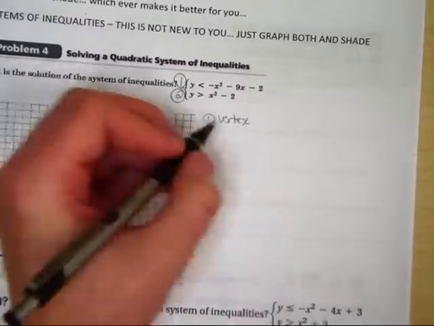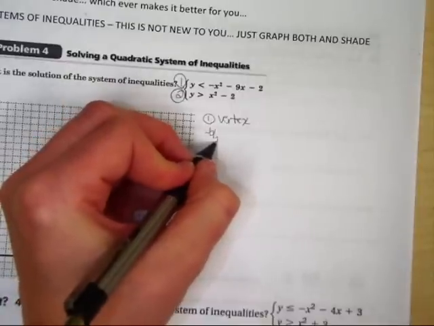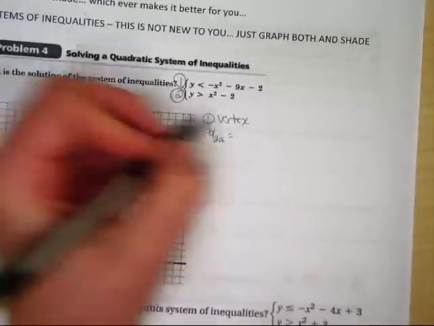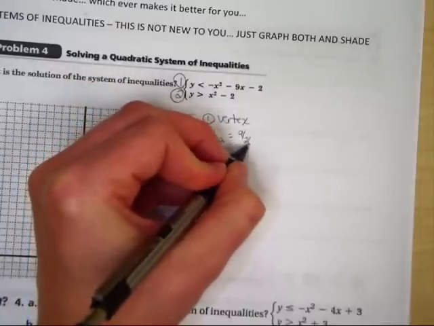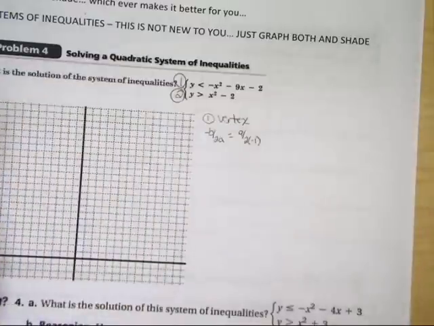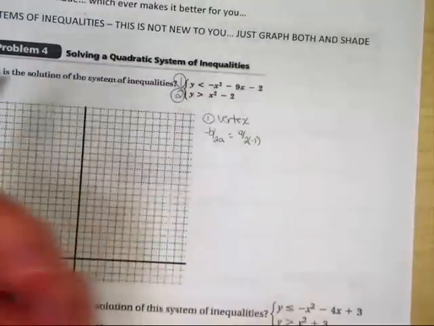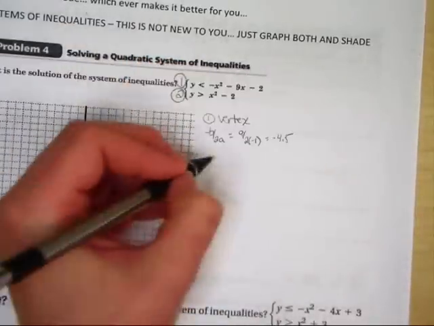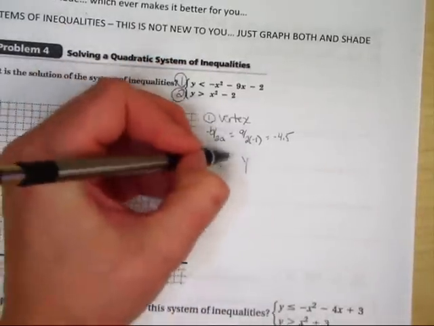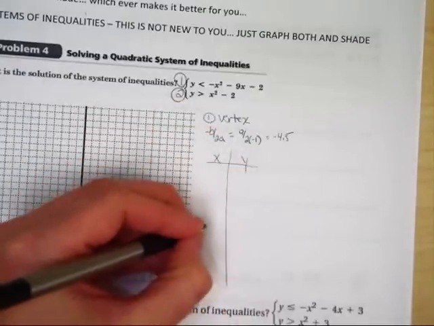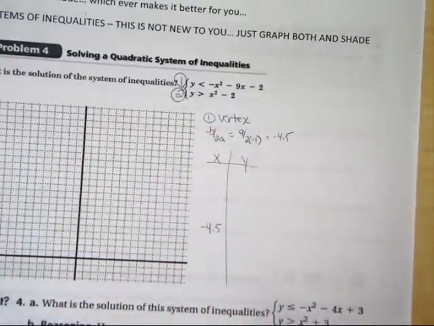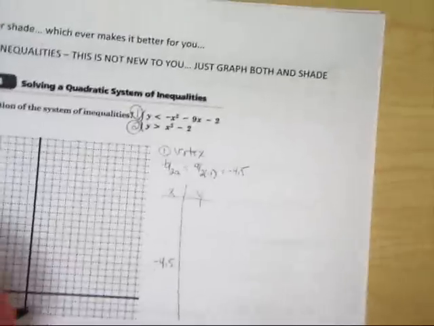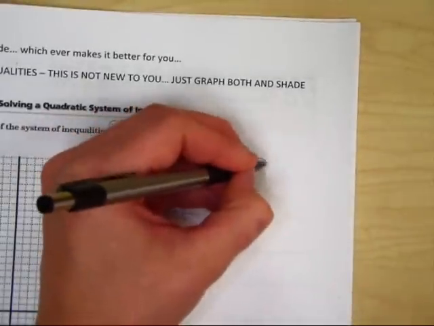This is in standard form, so to find the vertex, I have to do negative b over 2a. That's going to be a positive 9 over 2 times negative 1, b over 2a. Well, 9 divided by negative 2 is negative 4.5. So when you make your xy chart, negative 4.5 goes right here. Now let's do this with number 2 as well.